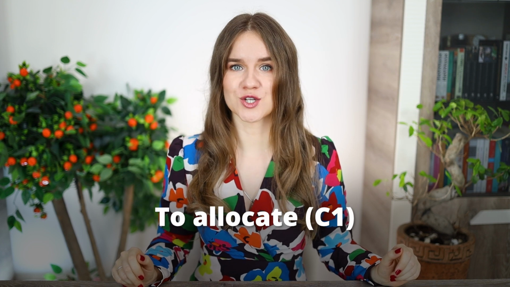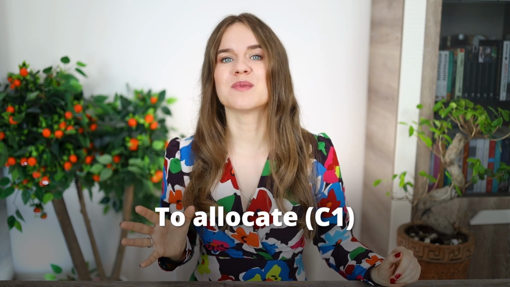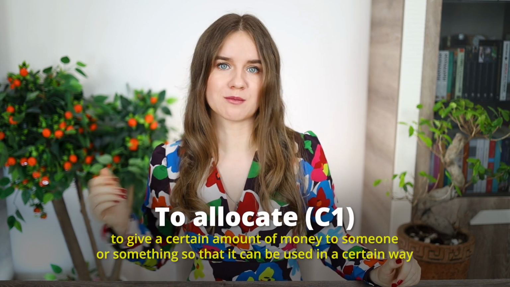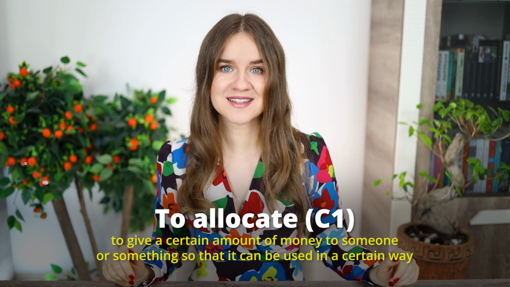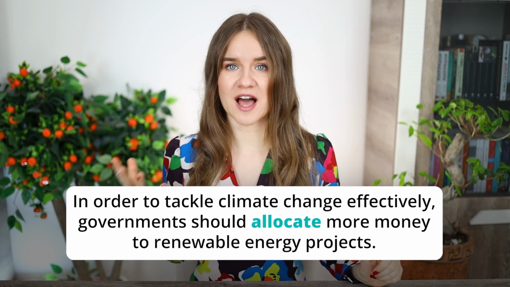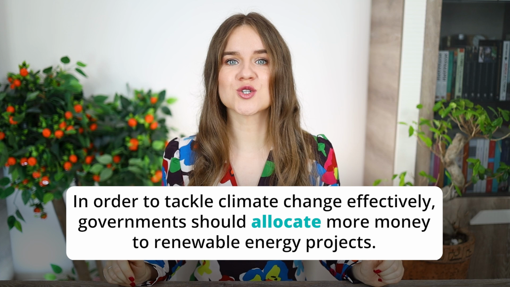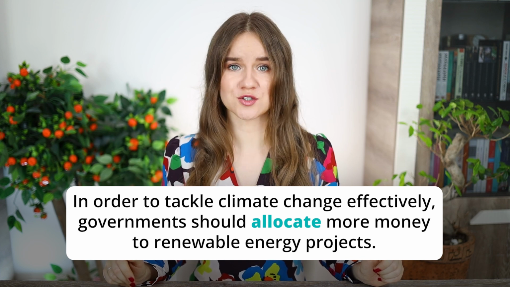It's C1 English. To allocate means to set aside a certain amount of money for a certain purpose. For example, when the government allocates funds, it means they decide how much money will go to things like schools or the army. In your essay, you might write something like this. In order to tackle climate change effectively, governments should allocate more money to renewable energy projects.